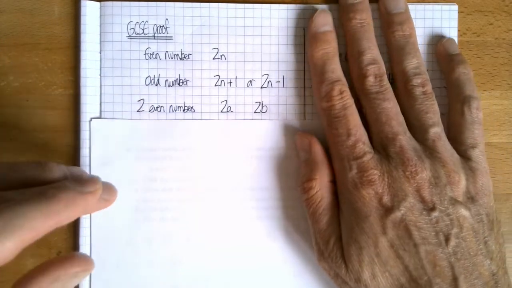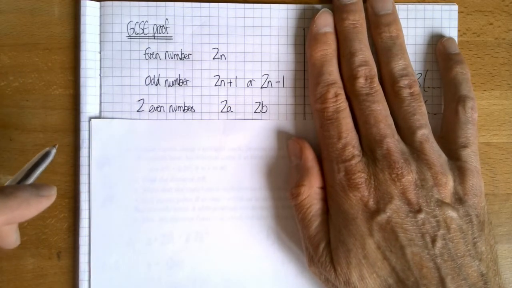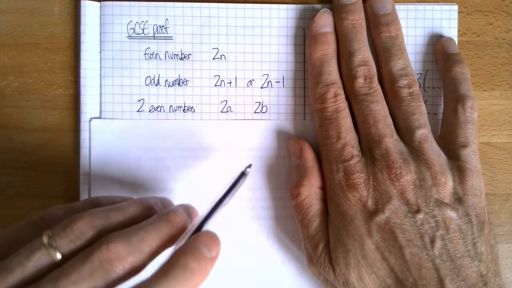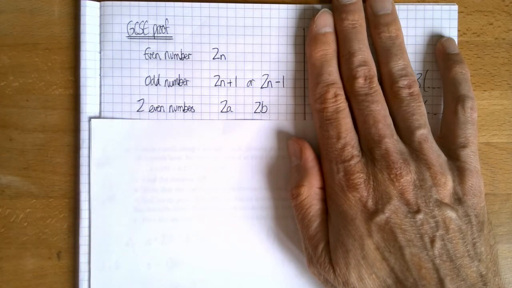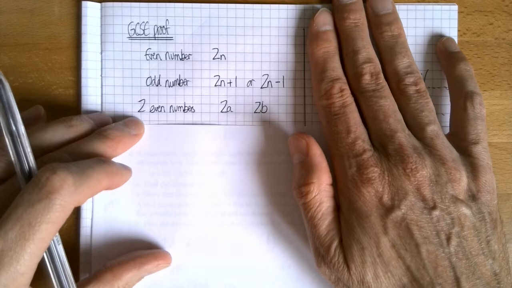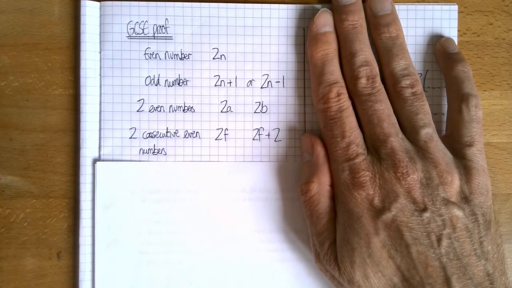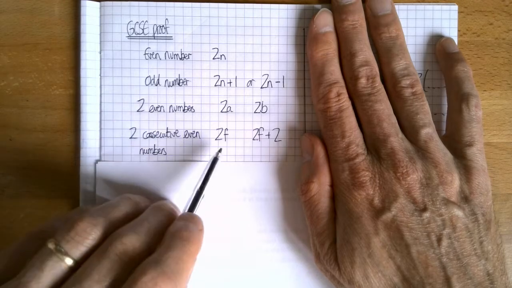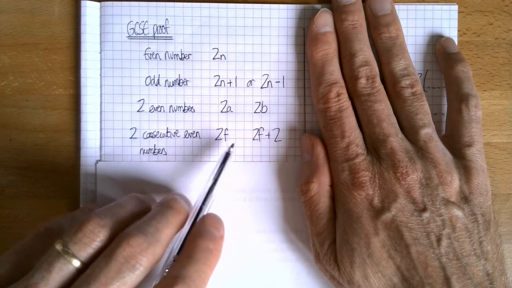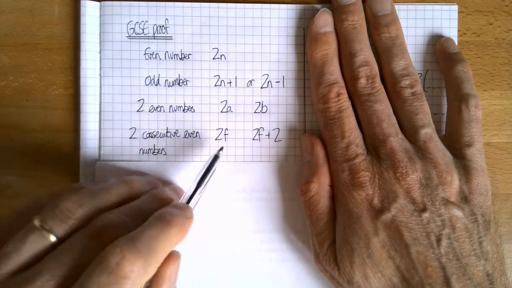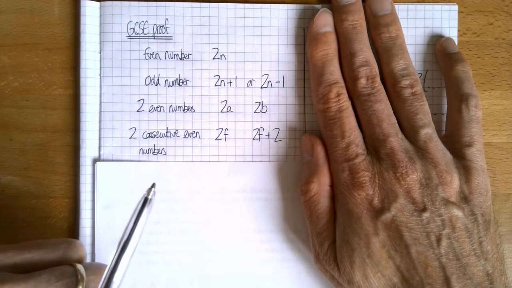So if a question talks about 2 different even numbers, then we've got to use 2 different letters. 2a, 2b, 2m, 2n, whatever you want. But if a question talks about 2 consecutive even numbers, so they're related, then if we call the first one 2f, then the next one will just be 2 bigger than that. Or it could be 2f minus 2. Again, I can use whatever letter I want.